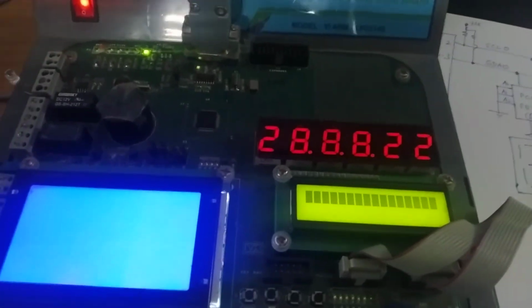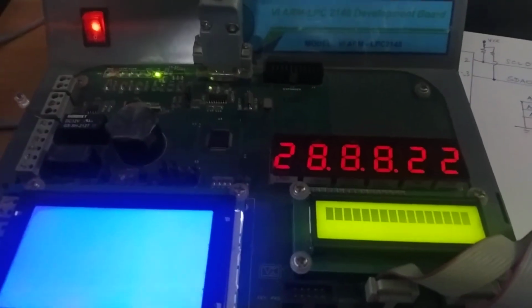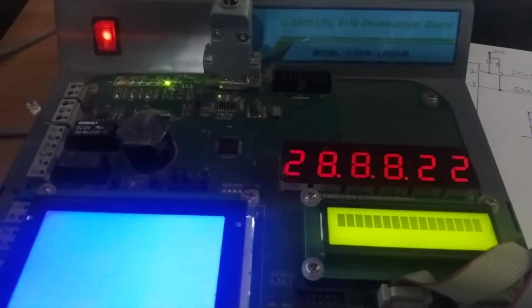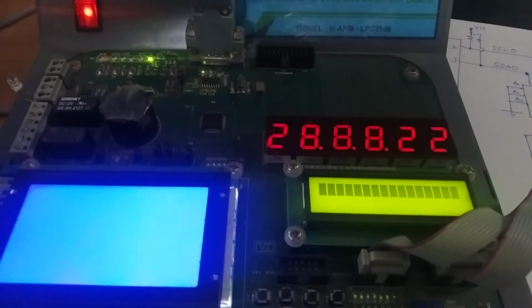And we have experimented everything in the LPC2148 development kit of VI Microsystems. Thank you very much. Now I2C interfacing is very clear. Thank you.